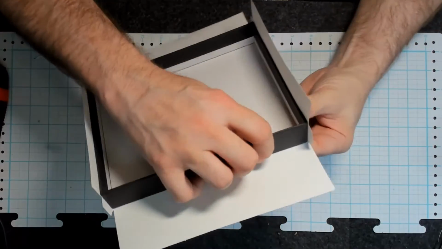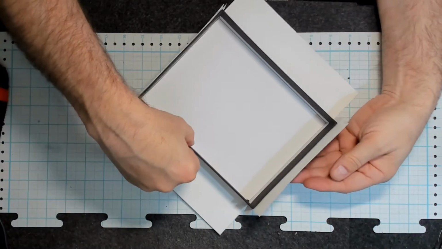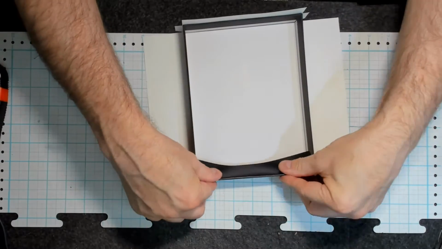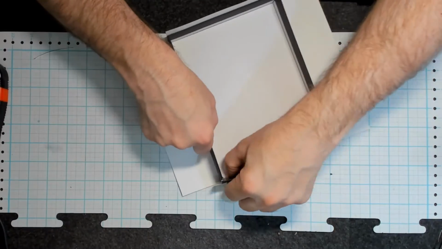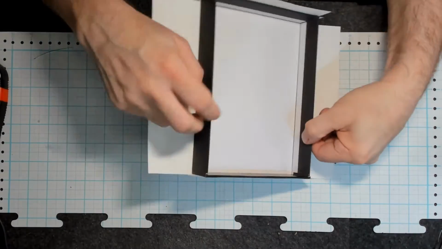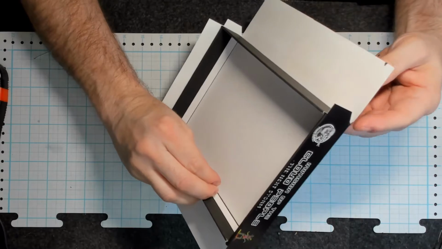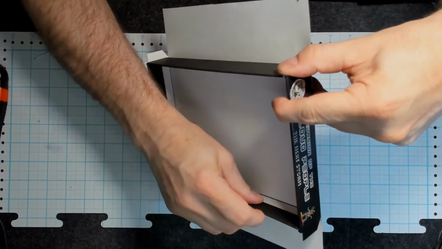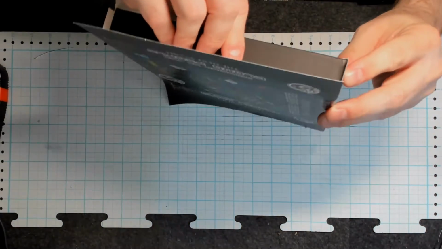Beautiful. Okay, so now that that's folded up, we have an extra flap here that we can fold down into the box as well. It just wraps around the edge of the box like that. Okay, and then we have these tabs here that we need to fold down as well. So we just fold these down.